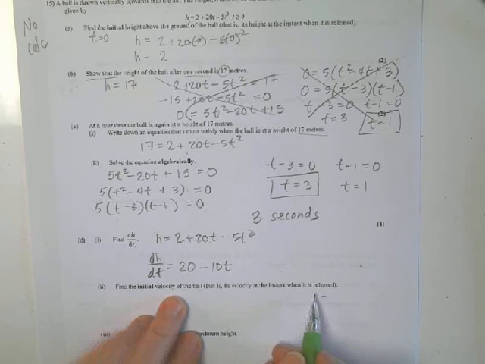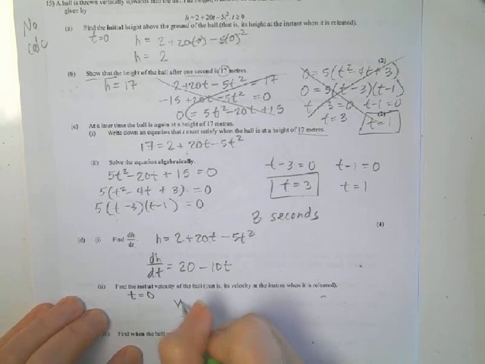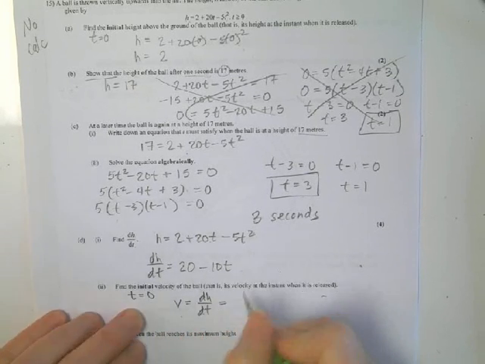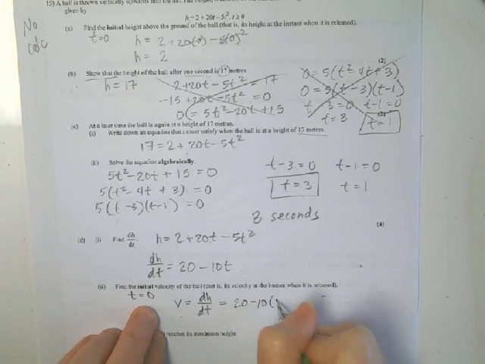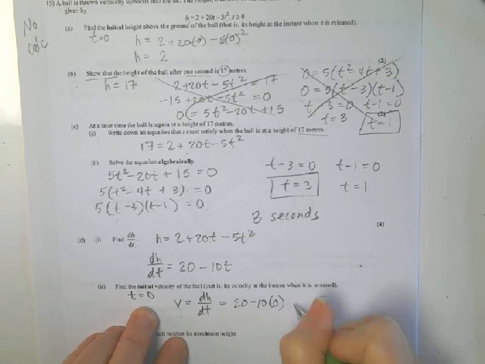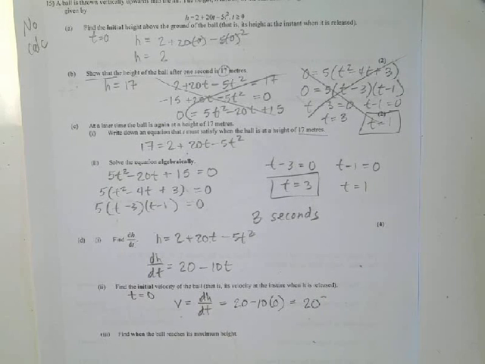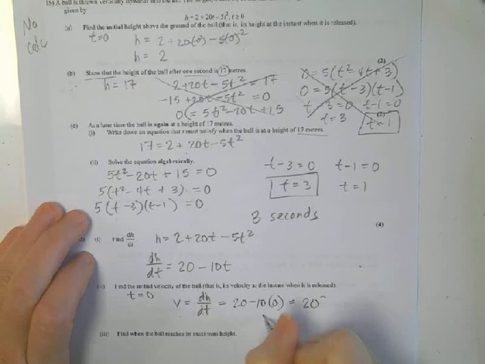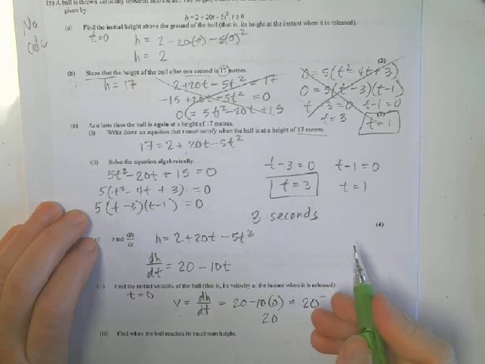Find the initial velocity of the ball, that is its velocity at the instant when it's released. So that, again, initial means at time 0. So the velocity is the same as dh/dt. So I'm going to do that when t is 0. So 20 minus 10 times 0 gives me 20. So the initial velocity is equal to 20. So it would be 20, and we have units on this, meters per second.